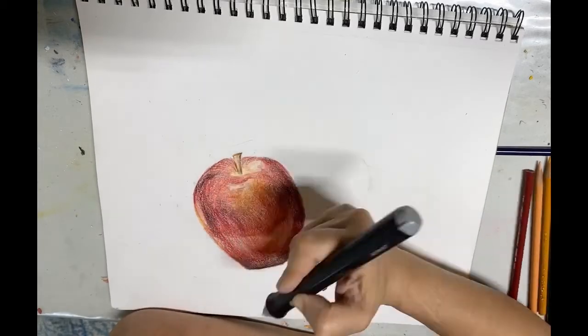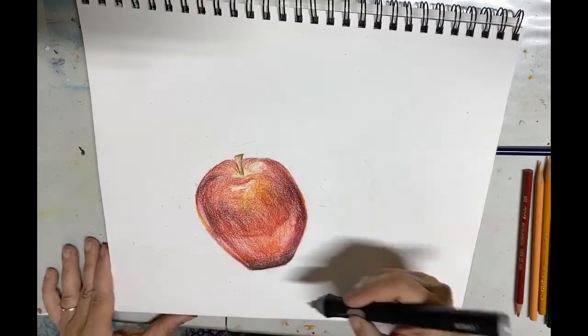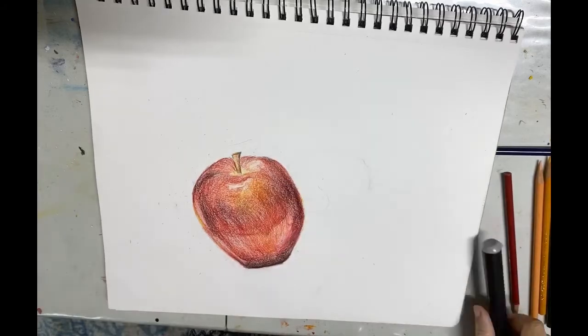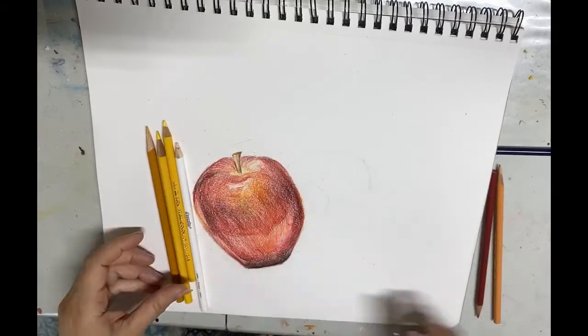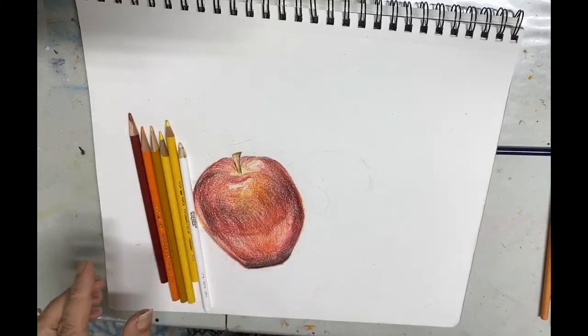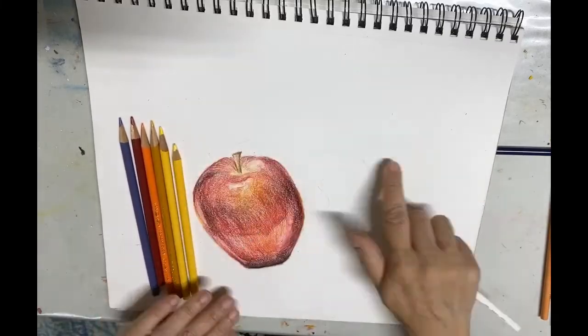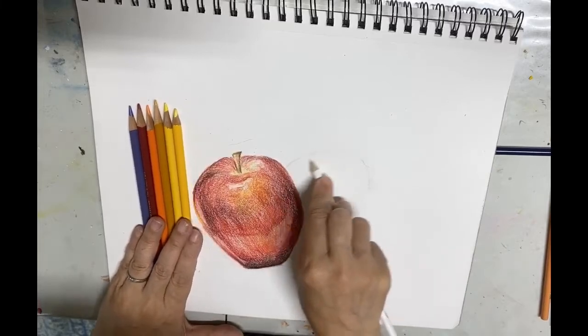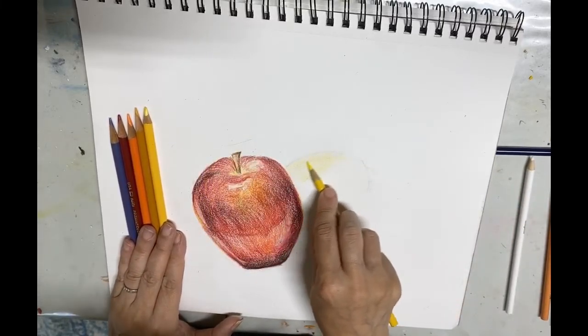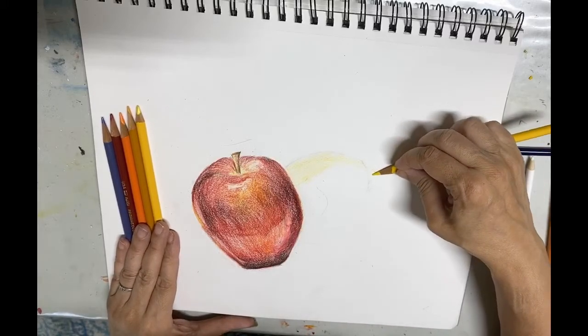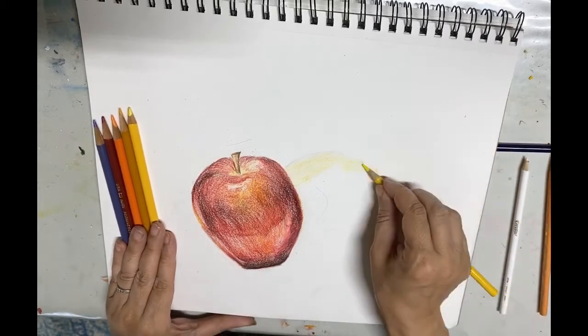Again, we have a reflection. My eraser is electrical, so it's easier for me to use. So now you see that 5 colors, actually 6 colors, that we are using for the lemon. Again, step 1 is create light, medium, and dark.